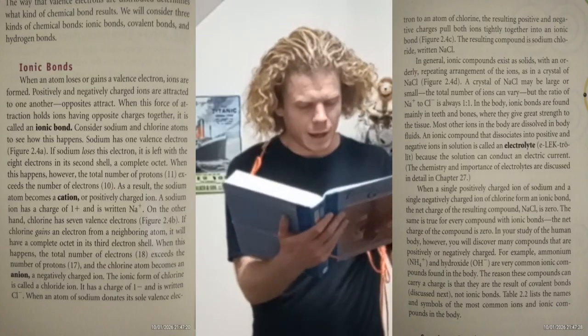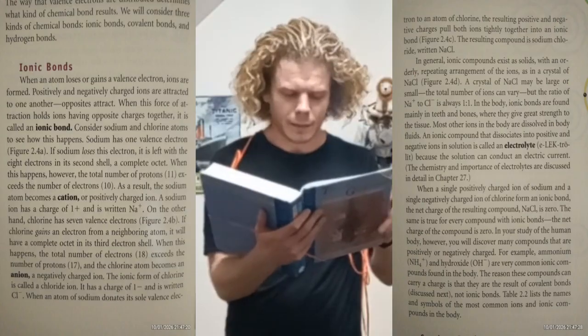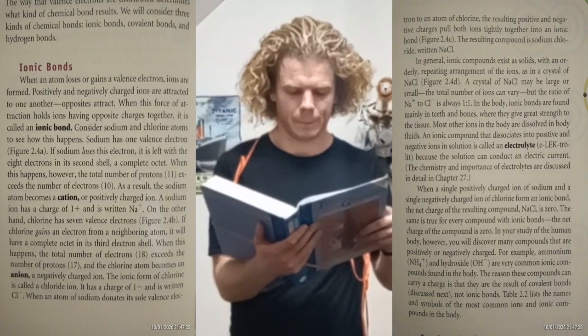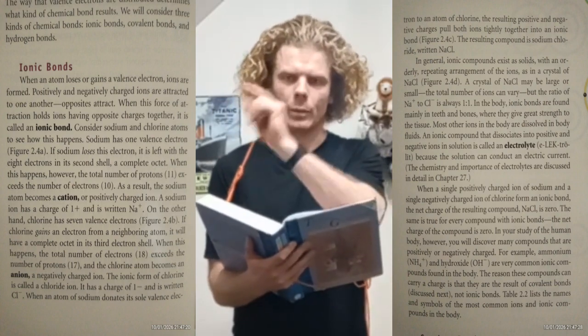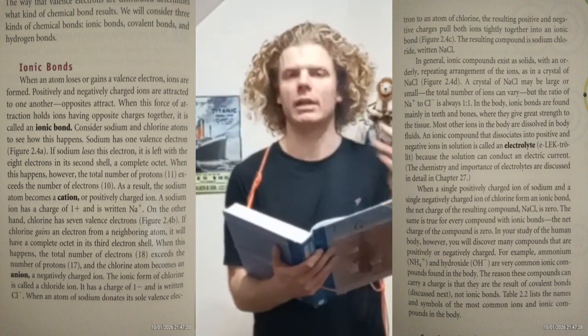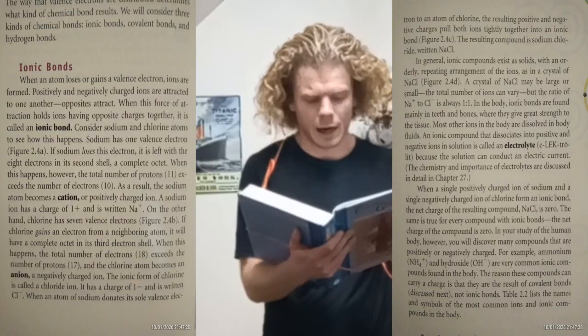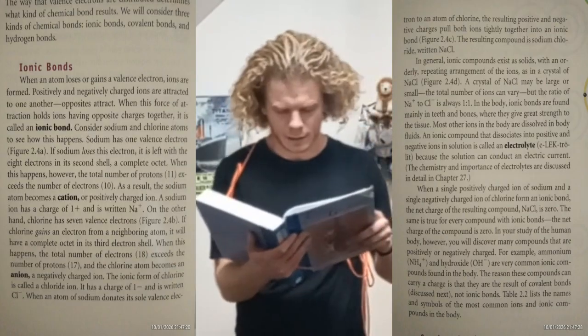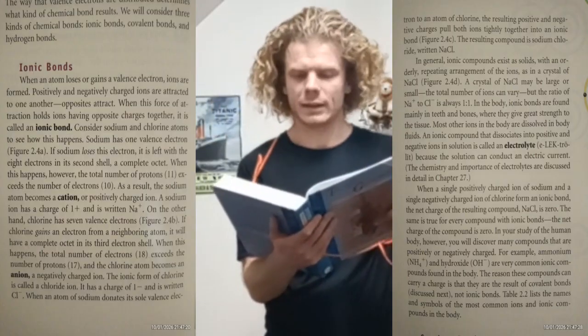Ionic bonds. When an atom loses or gains a valence electron, ions are formed. So an electron on the outermost shell is lost or gained, and that creates an ion. Positively and negatively charged ions are attracted to one another, opposites attract.